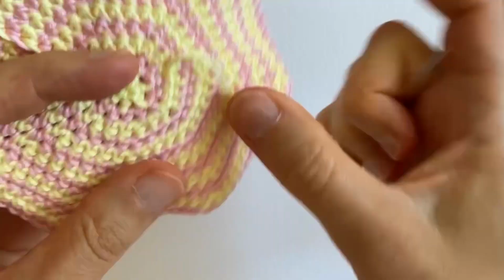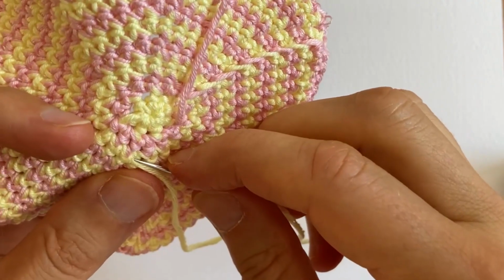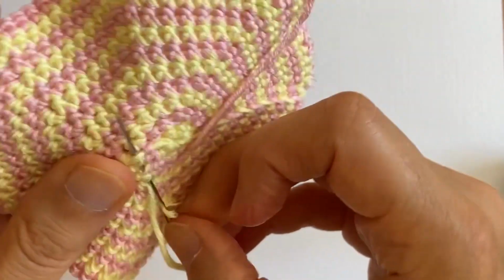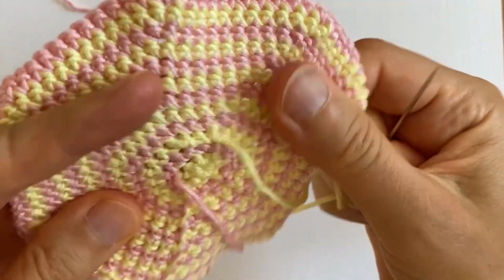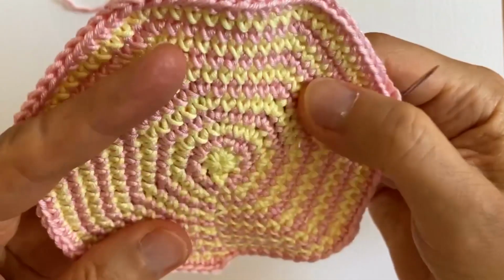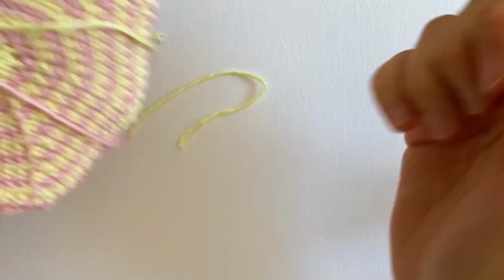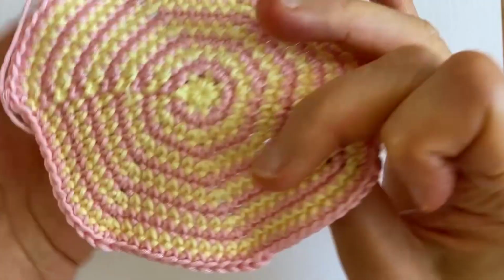So yeah, maybe I'll go one back more, because the first one with the magic loop has to be really secure, and I hope I didn't do anything. No, I think this looks okay. Okay, so I think I will weave these in, and that was it.